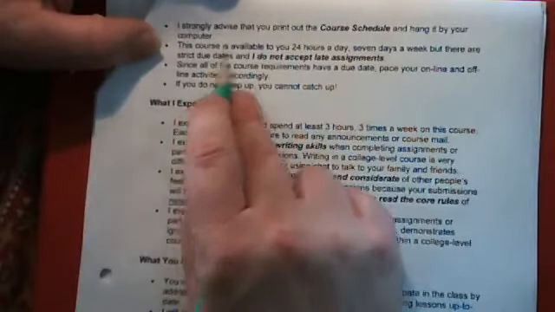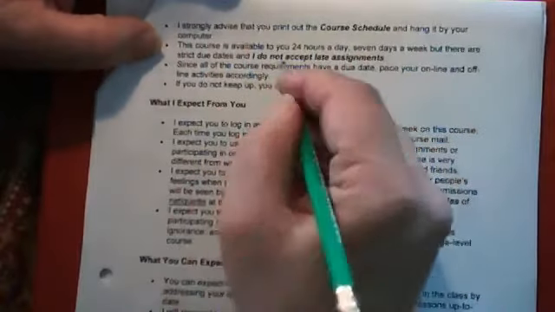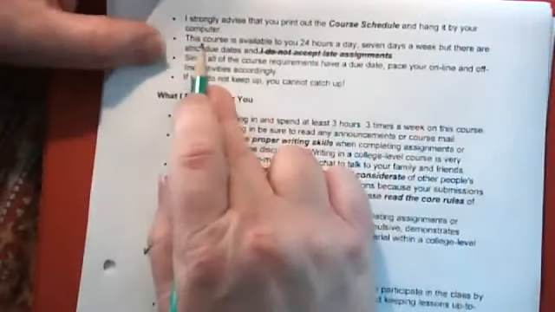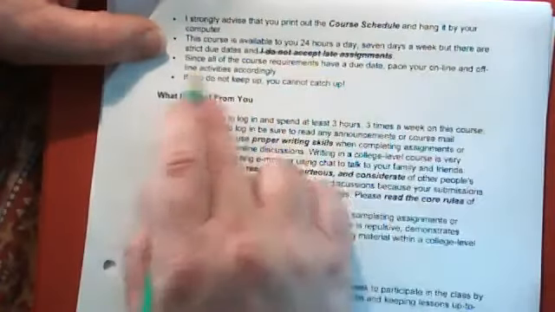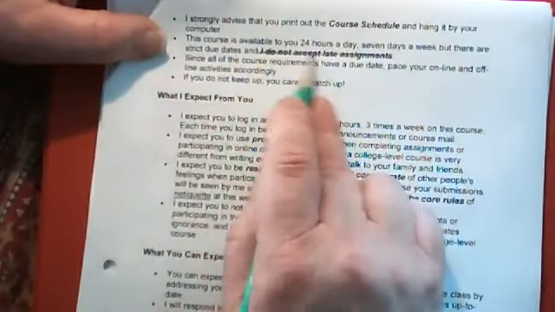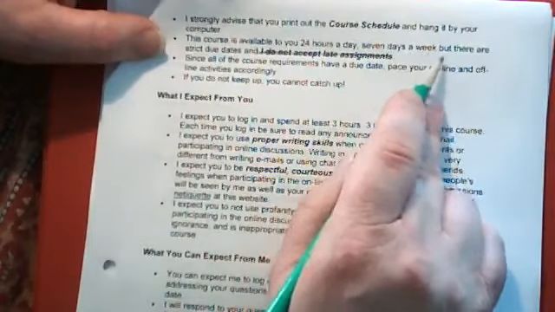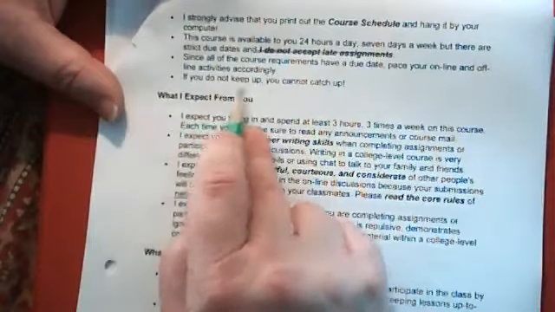Sorry, I just noticed something else crept in from another syllabus. So I don't know what happened with this one. Sorry about that. But anyway, it says this course is available to you 24 hours a day, 7 days a week, but there are due dates. And of course, as I've said a couple times now, I do accept late assignments, but there will be a point penalty. So how about the do not accept late assignments part? You can cross that out. Okay.